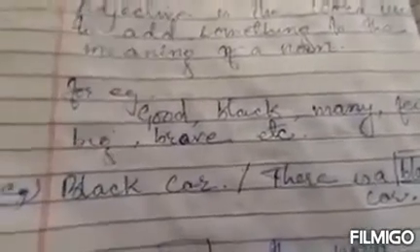From the sentences, the example is black car. The word black is describing the car. So the color of the car is black. There is a black car. By this sentence, you will understand that the color of the car is black. So this word black is describing the car. That's why black is an adjective.